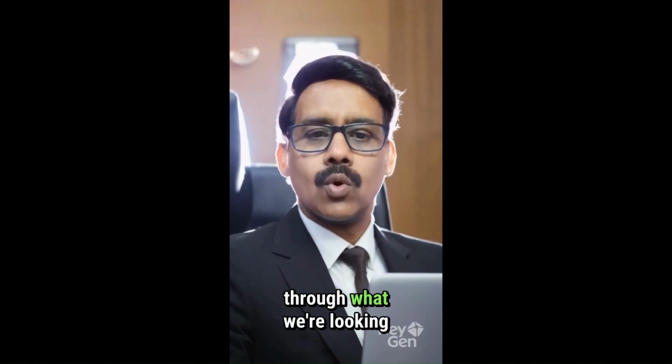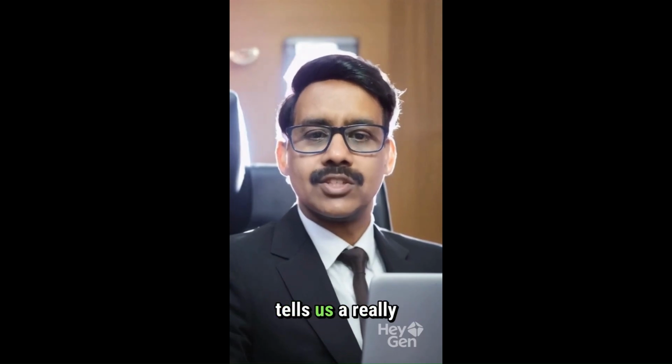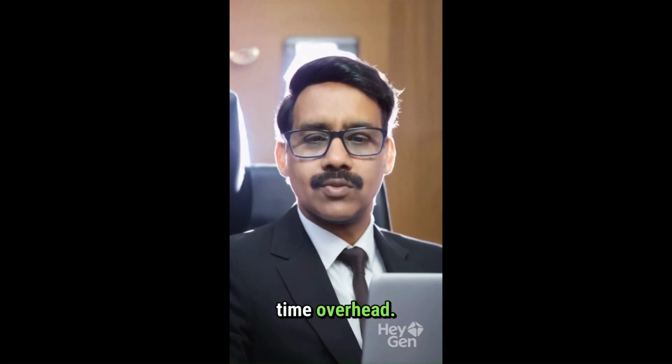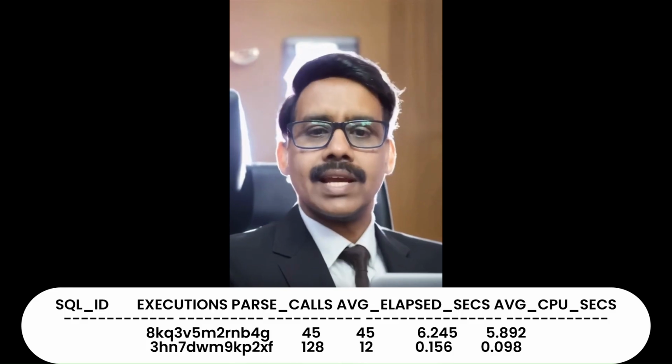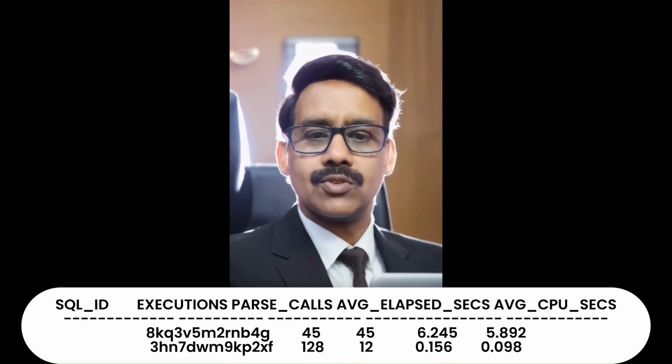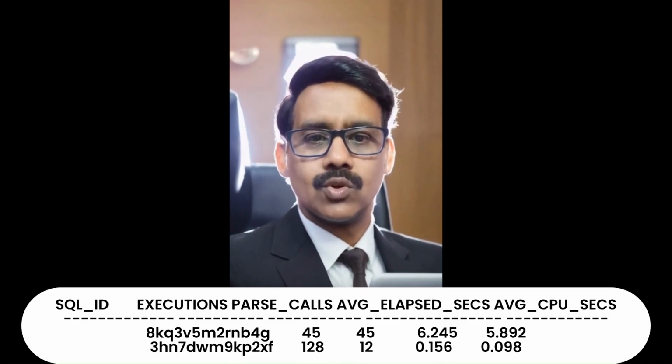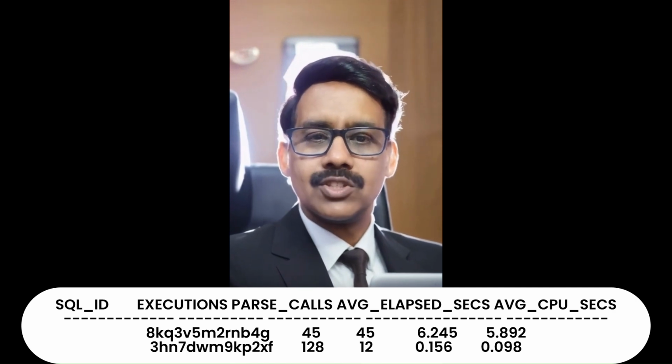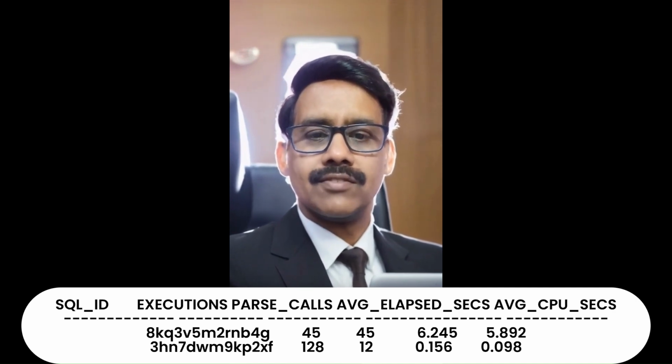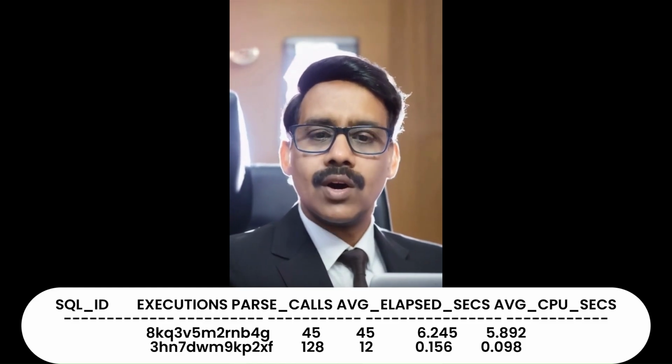Let me walk you through what we're looking at here, because this tells us a really important story about parse time overhead. Look at the first query, SQL ID 8KQ3V5M4G. This one has been executed 45 times and it has 45 parse calls. Notice something? Executions equals parse calls.